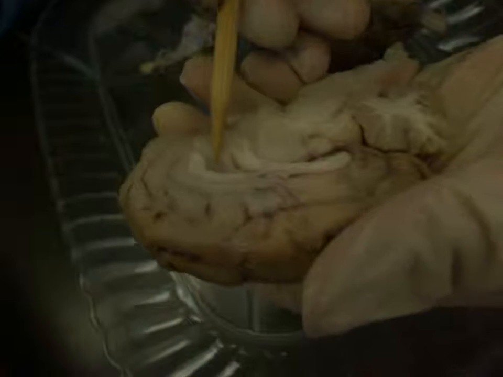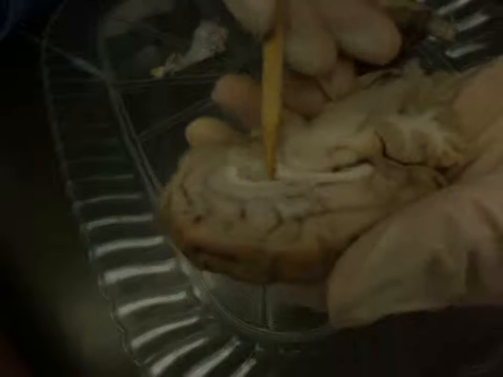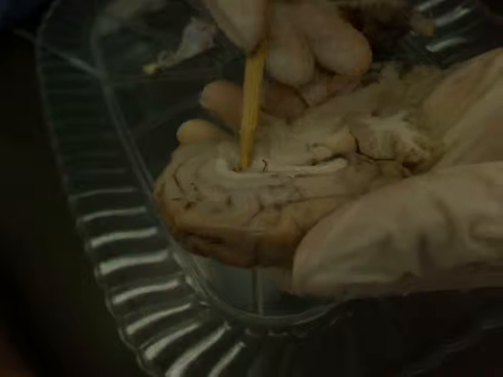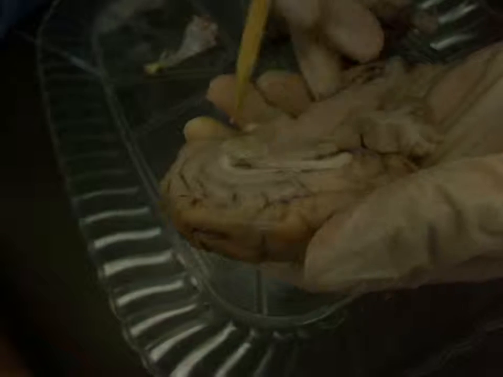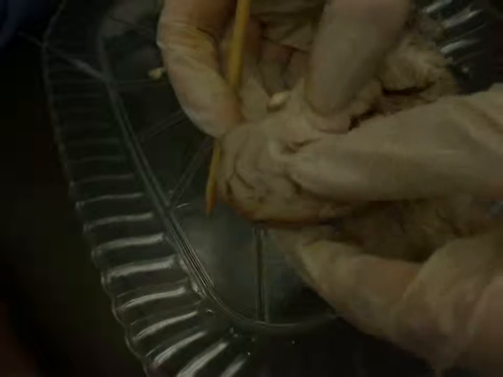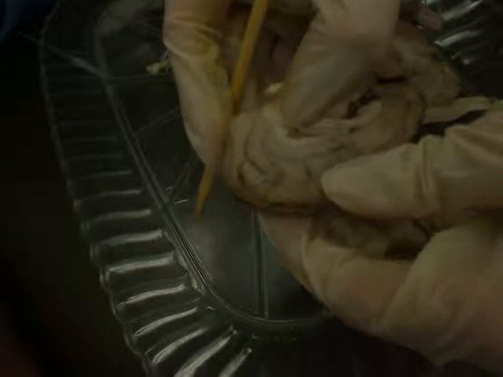And in this brain, we actually do have a septum pellucidum here. If you look just ventral to this anterior portion of the corpus callosum, we have a thin membrane here, which I'm going to pierce. And underneath the septum pellucidum, we're going to have a lateral ventricle. You can split the brain open a little bit. And peek down in there is the lateral ventricle.